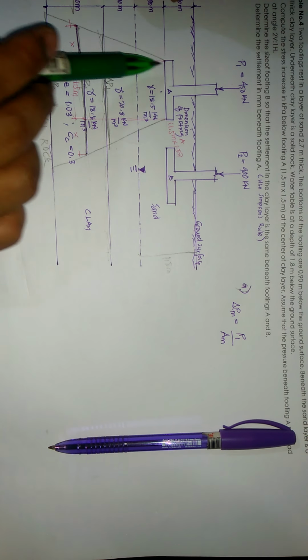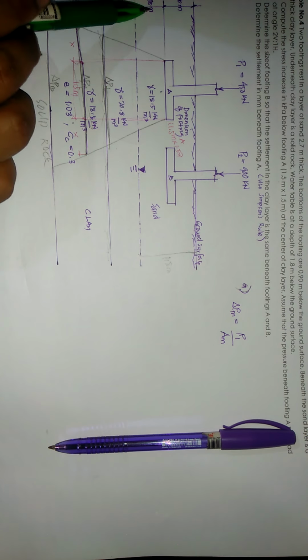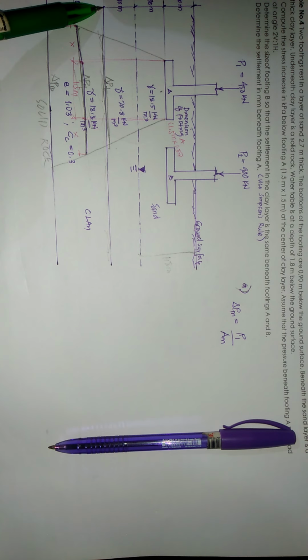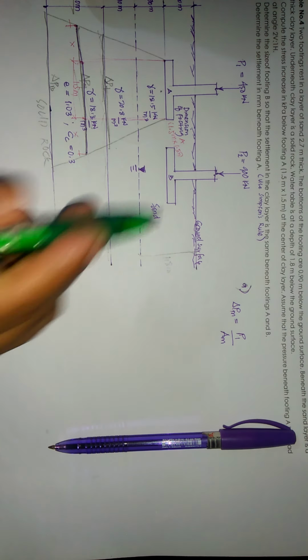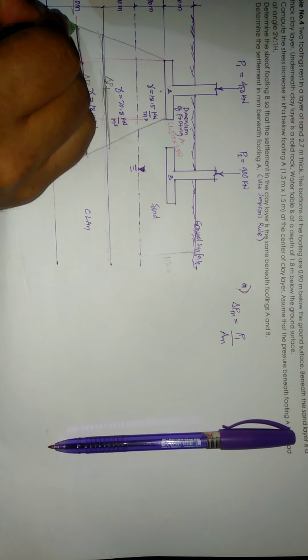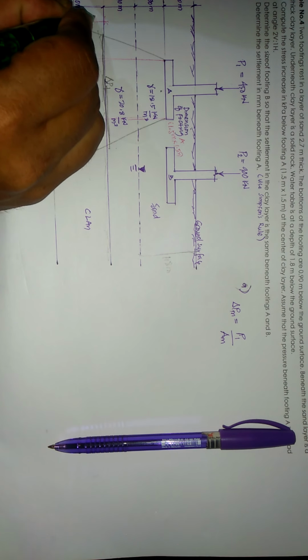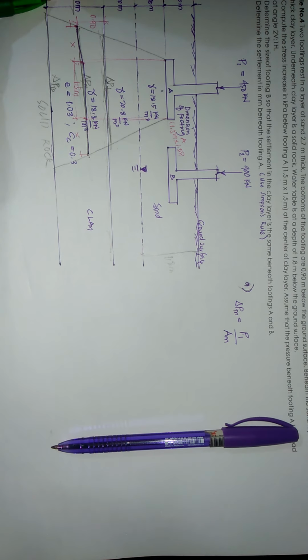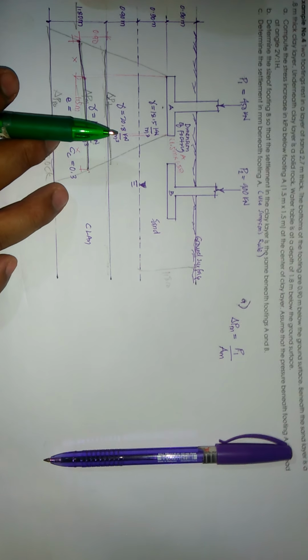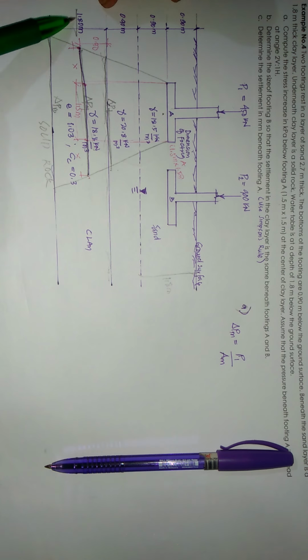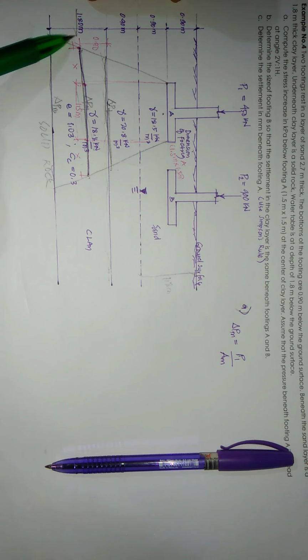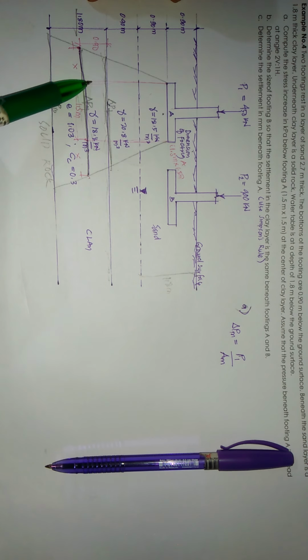For example, 0.90 plus 0.90, which is equal to 1.8, plus 0.9, because the center here is 0.9. Why 0.9? Your height of your clay layer stratum is equal to 1.8. So 0.9 plus 0.9 plus 2.7.